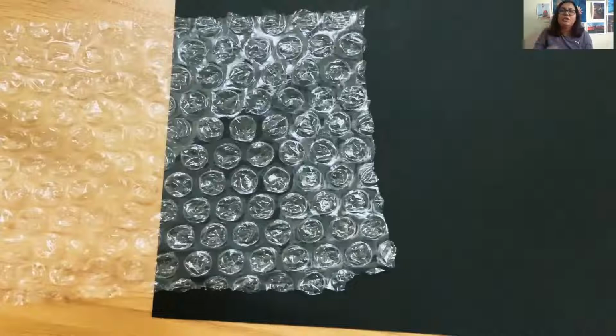Apply it on the portion where there are the bubbles, where you can feel the bubbles. Just touch the paper and you will understand what I'm talking about. There is one smooth side, there is one rough side where there are bubbles made. We will be painting on the rough side.